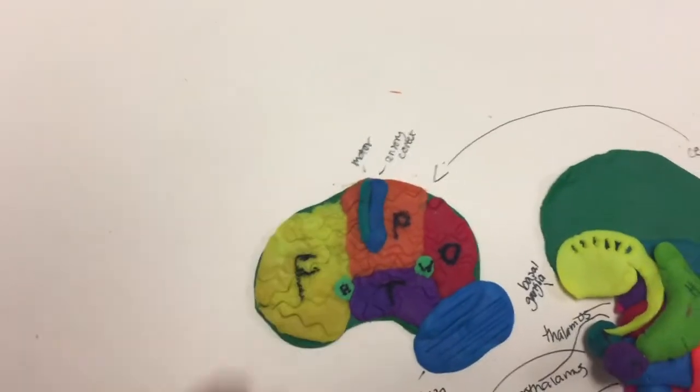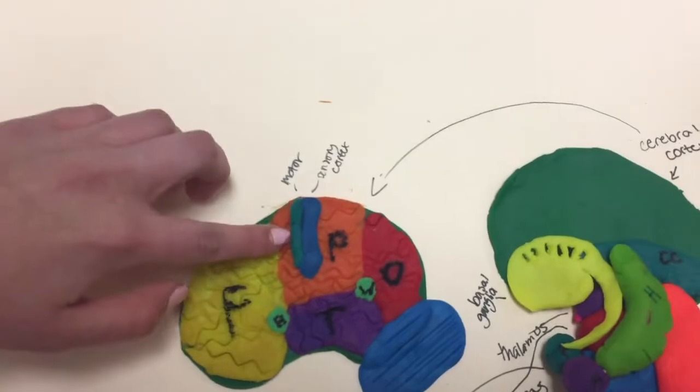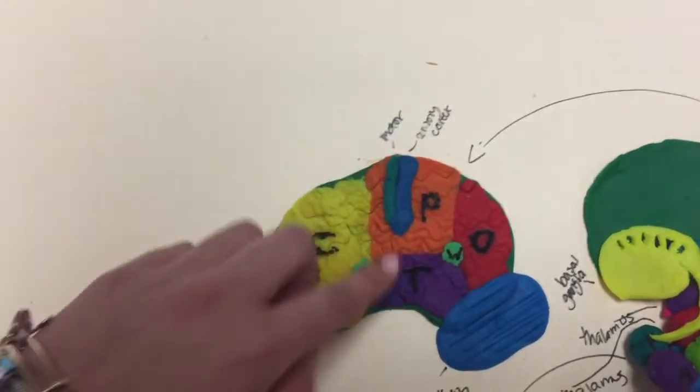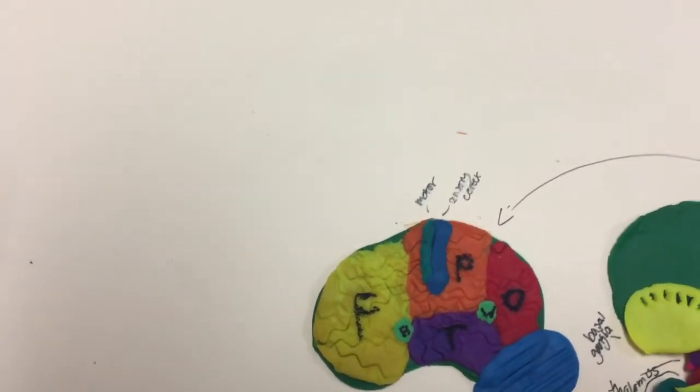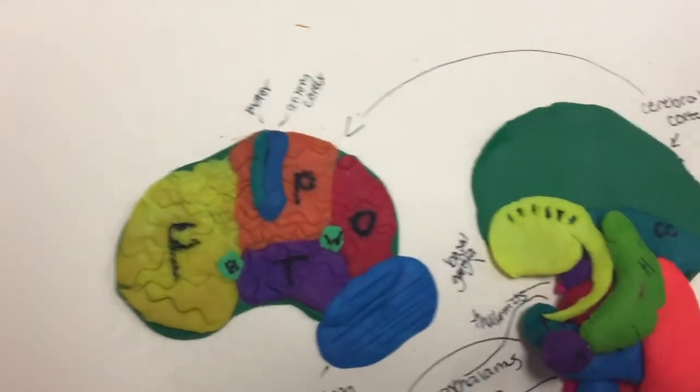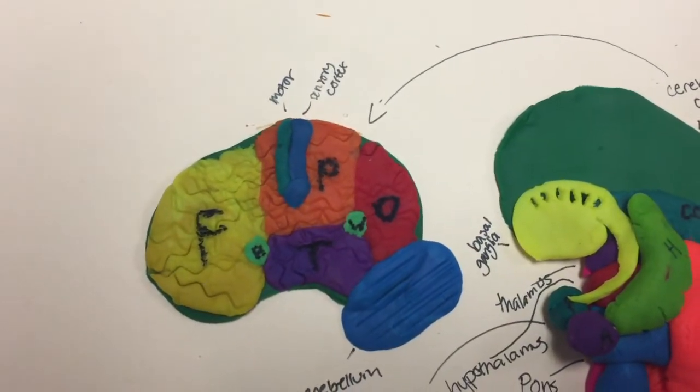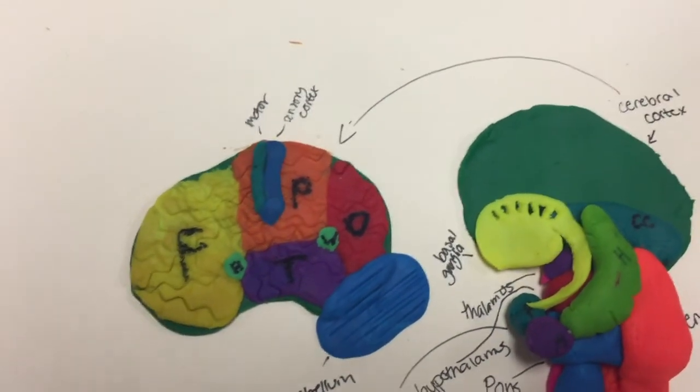The motor cortex controls voluntary movements as well, and it's this tealish color. And then the sensory cortex detects and interprets information on touch, temperature, pain, and pressure. And it allows us to understand the texture of an object.